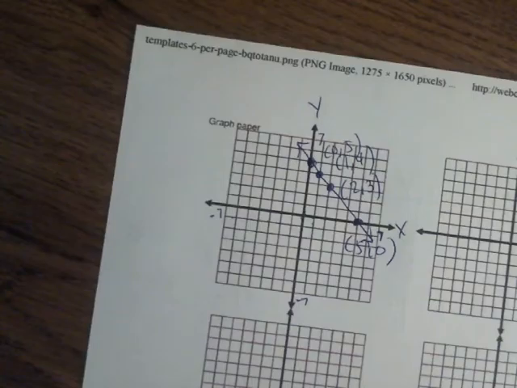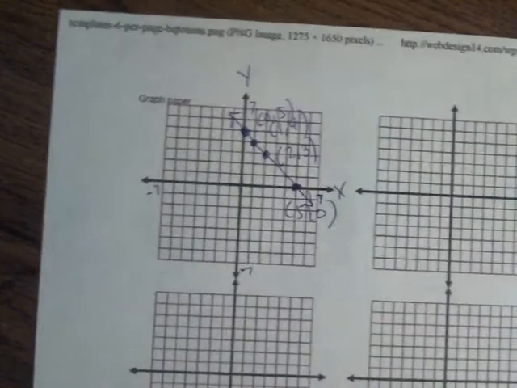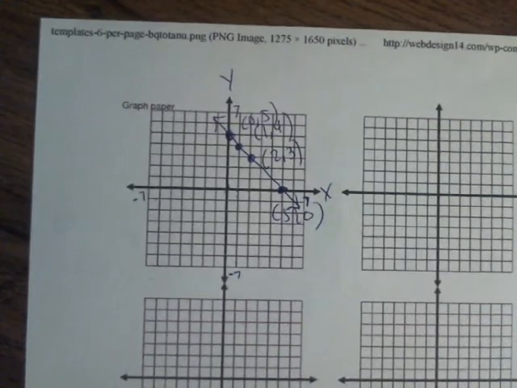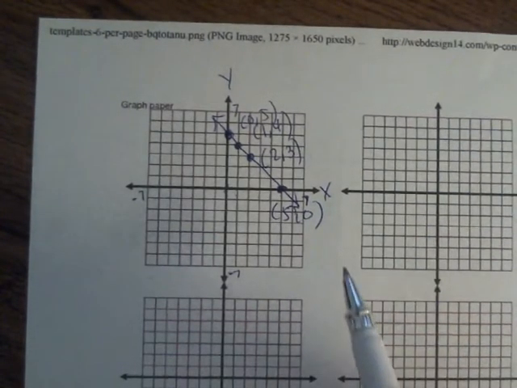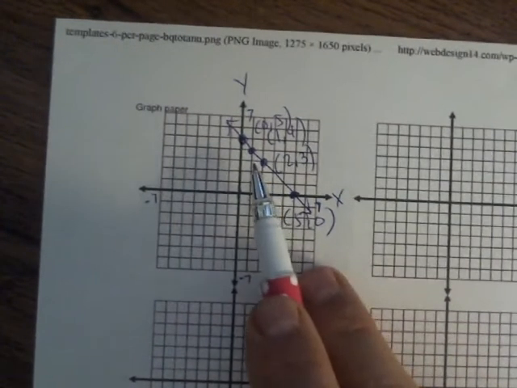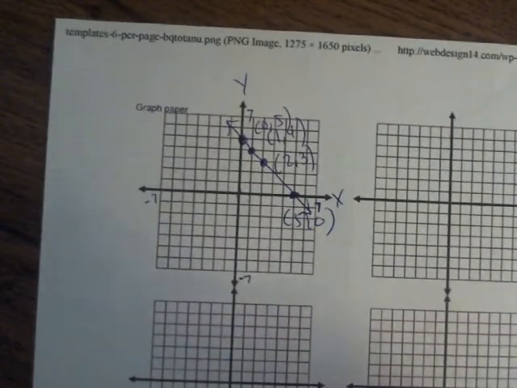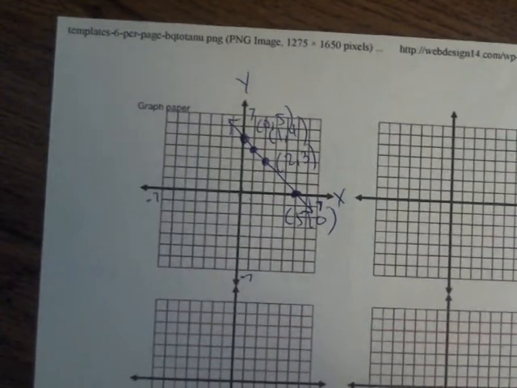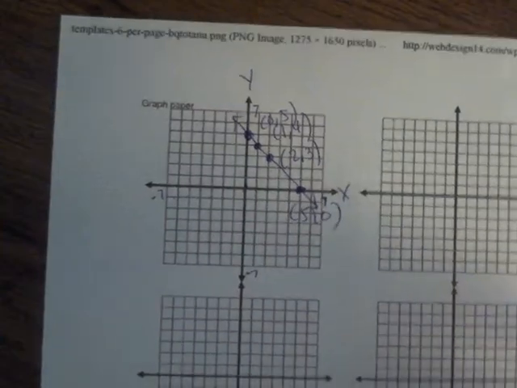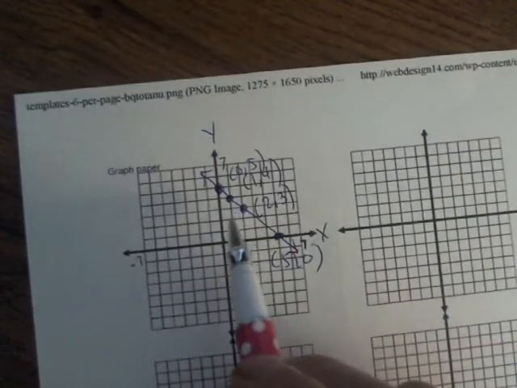Now, the other issue are signs. Again, we talked about that in chapter 2 video. You got to get your signs right. But this is the most basic line that I can hopefully maybe help you see what you're doing. Now, the other thing this line has is a slope.